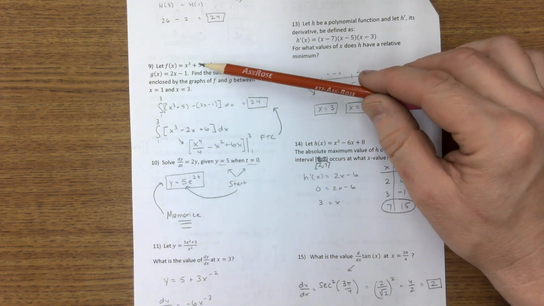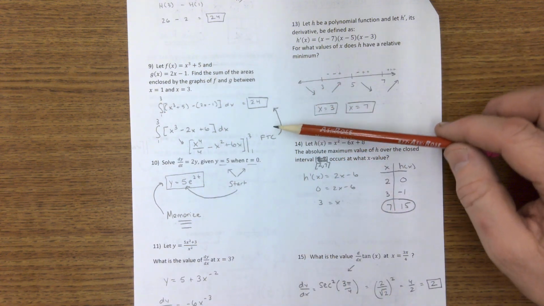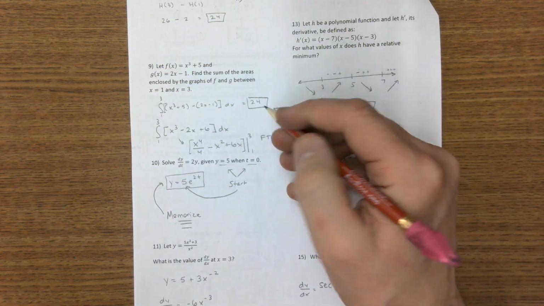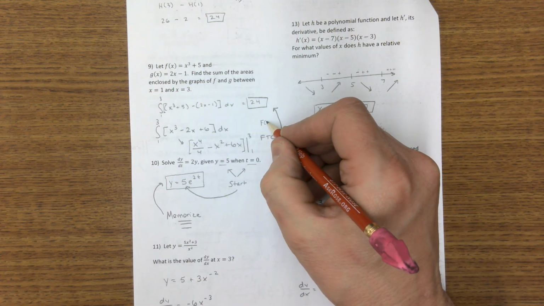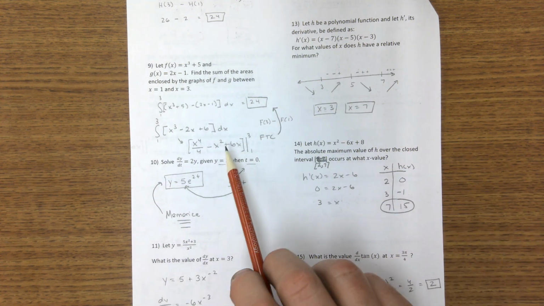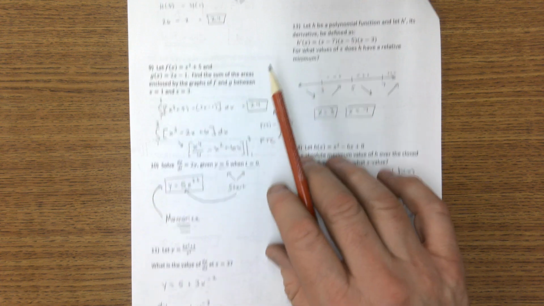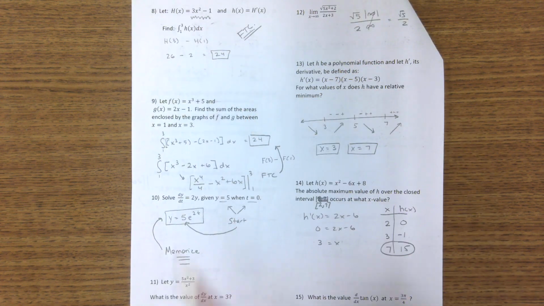Number 9, you can graph them, see which one's on top, integrate it from 1 to 3, fundamental theorem of calculus. And again, what did we do right here? F of 3 minus f of 1 of that function. We had to integrate this function. Up here, it was done for us.